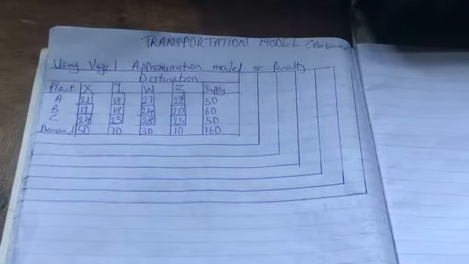Step 4, compute the next penalty by considering the uncrossed rows and columns and go back to step 2. Step 5, when exactly one row or column remains uncrossed, allocate the leftover and stop. So those are the steps required to solve the Vogel approximation method.